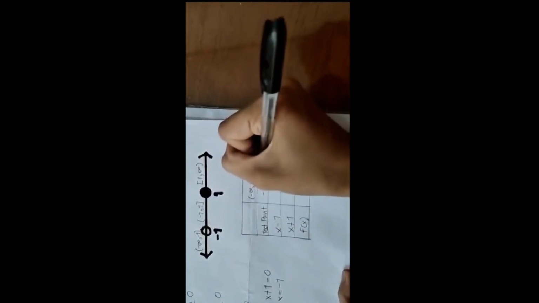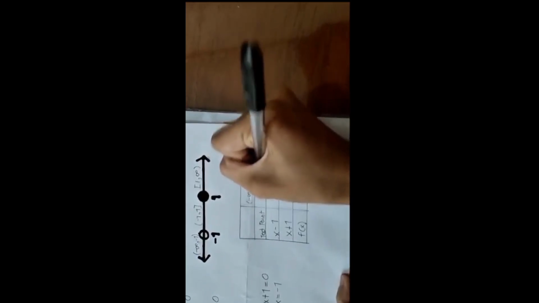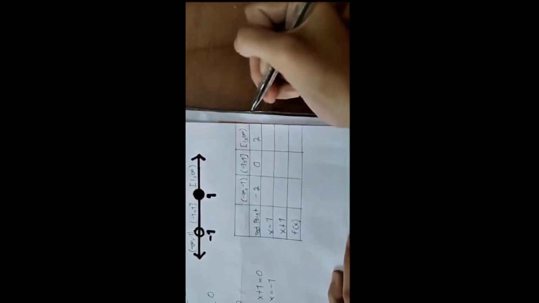Next, for 0, we substitute 0 minus 1, that is negative, and 0 plus 1, that is positive 1. So we multiply the signs, negative times positive, that is negative.